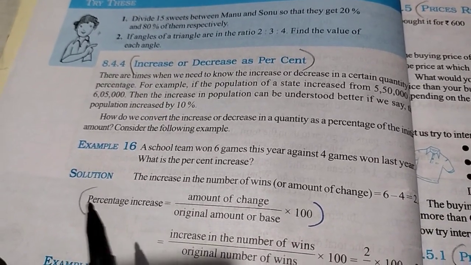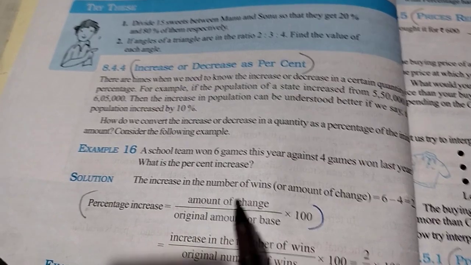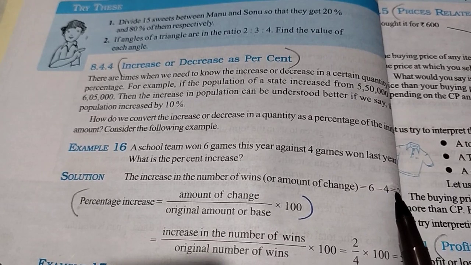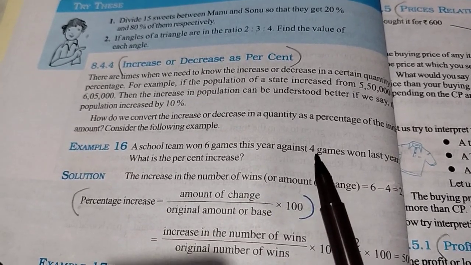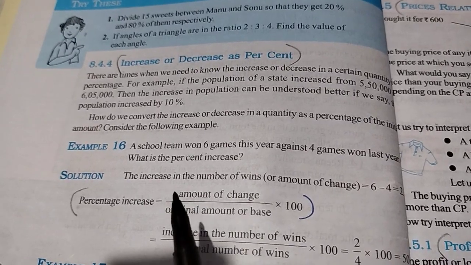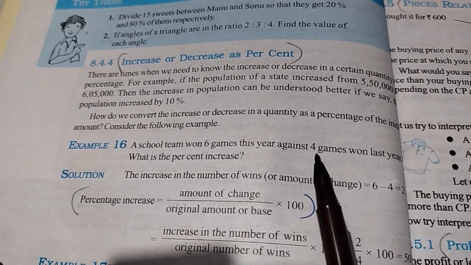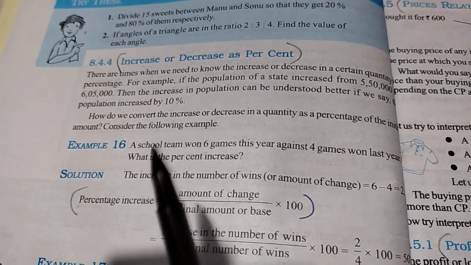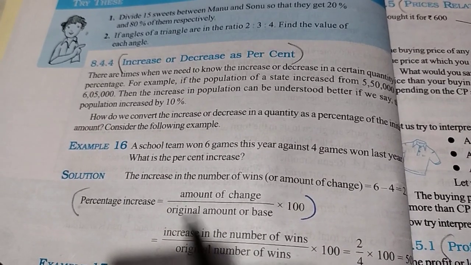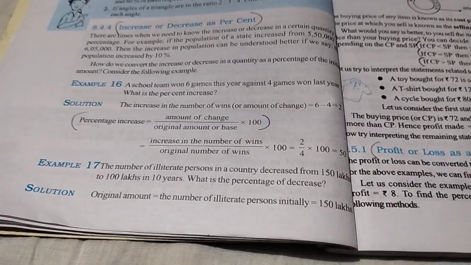So the formula to find out the percentage increase is amount of change divided by the original amount or base, into 100. The amount of change: last year it was 4 and this year it was 6. So the total amount of change is 2. The original amount is 4. Last year it was 4 and this year it was 6, so it has increased by 2. So 2 by 4 into 100. So we will get the percentage increase, that is 50.